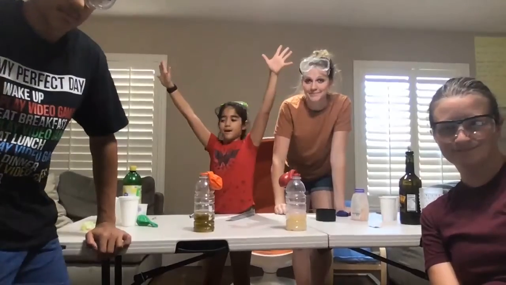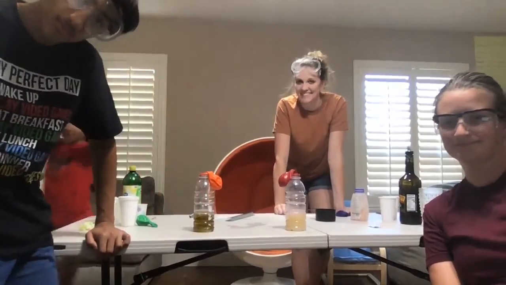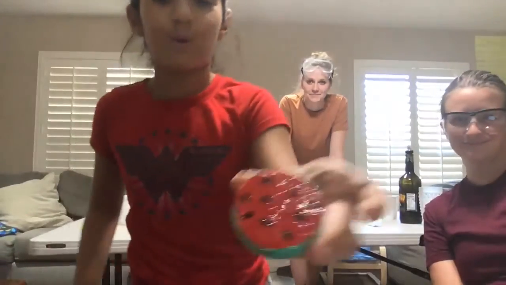I have something to add. What? Come on. This is one of the squishies I picked. It's a watermelon. Beautiful.